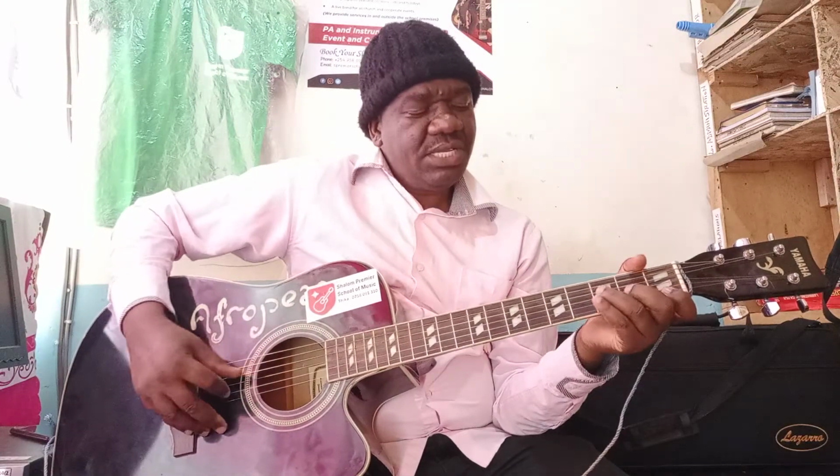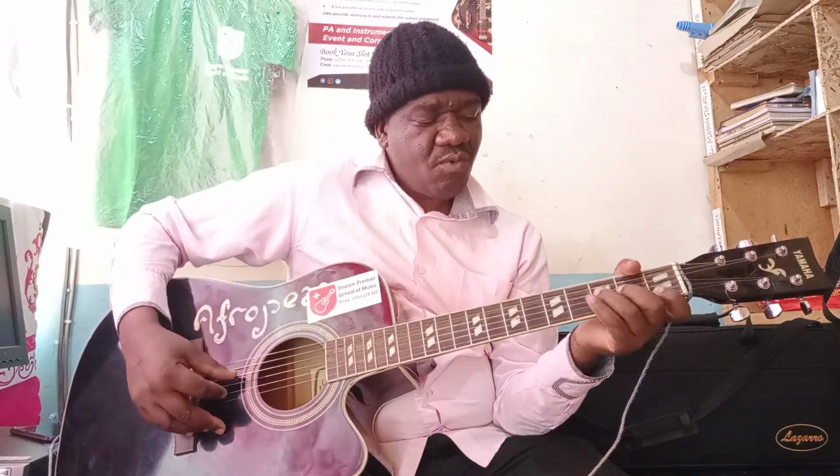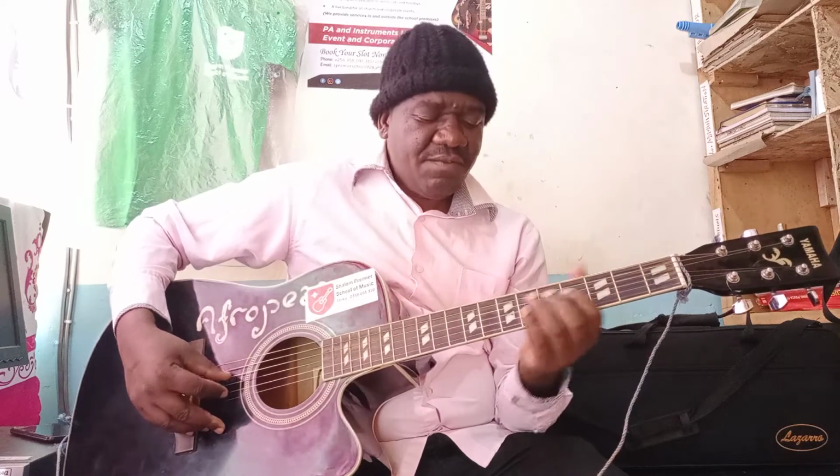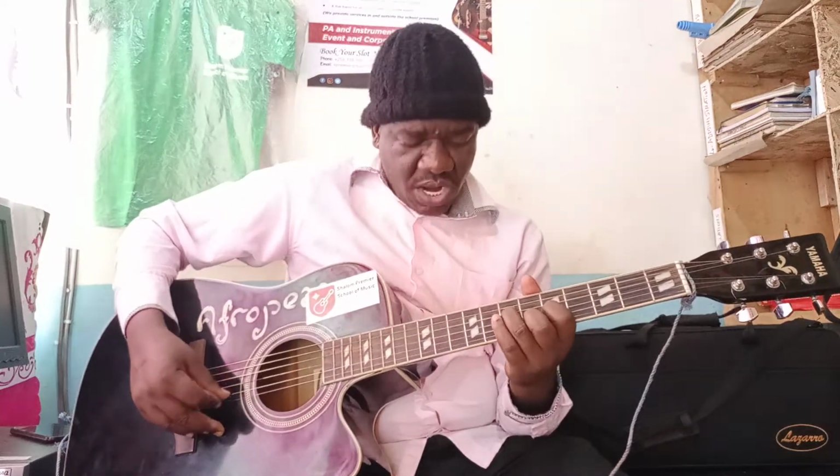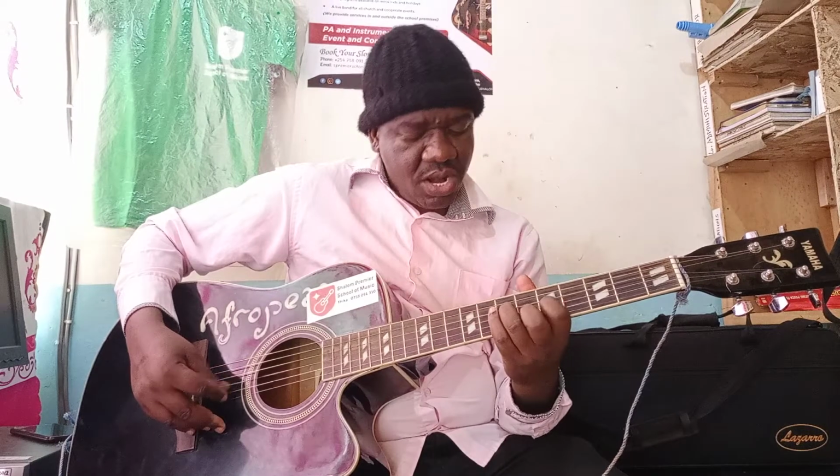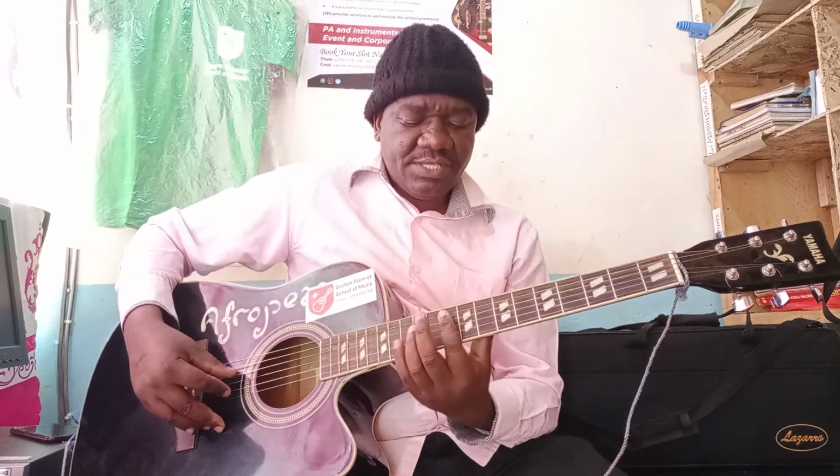Welcome to our lesson 5. In lesson 4, we looked at how we can play the reverse African pattern in key F. We started from here. We played 1, 4, 1, 5, first inversion. 1, 4, 1, 5, second inversion. 1, 4, 1, 5, then F.